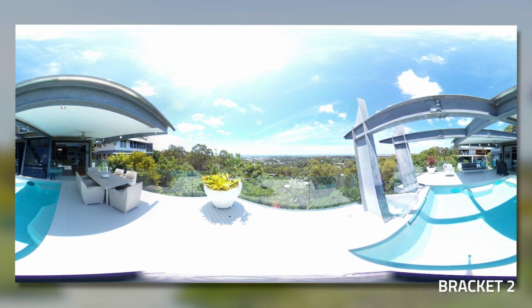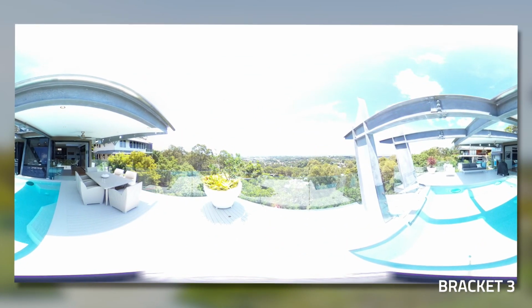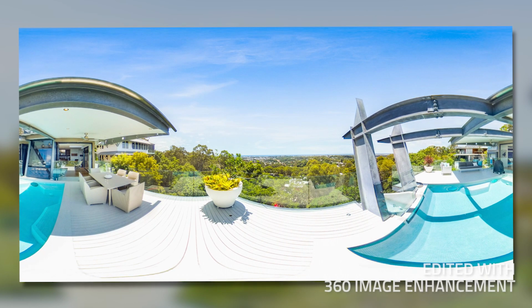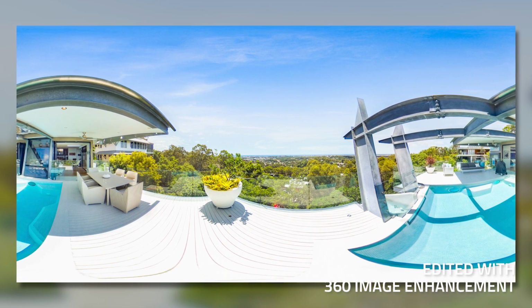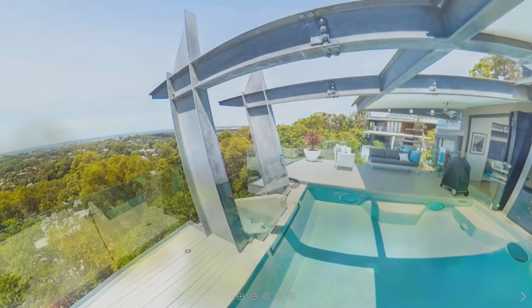We have 6 shots remaining. 5, 4, 3, 2, and of course 1. And it's as quick as that. So, 360 photography doesn't need to be time consuming. It doesn't need to be hard.